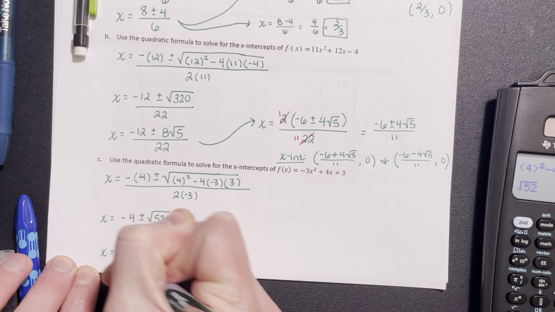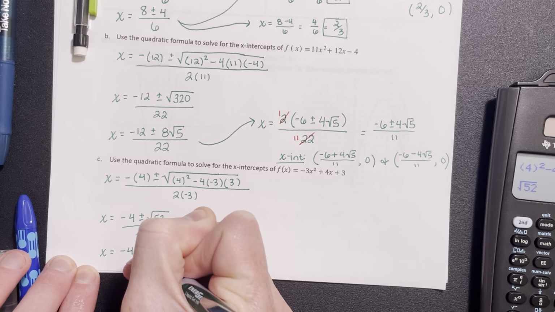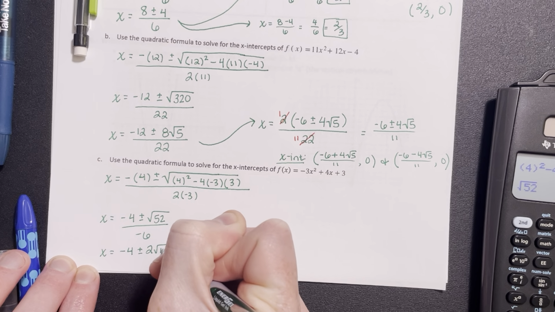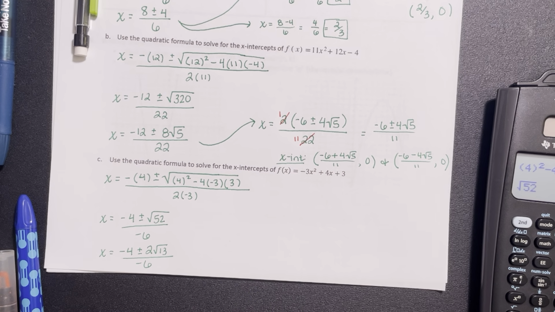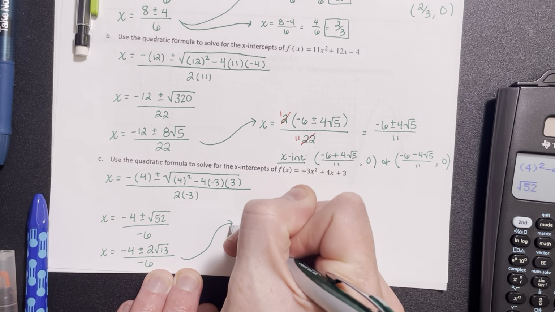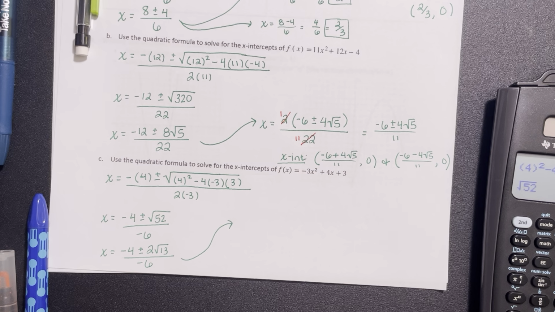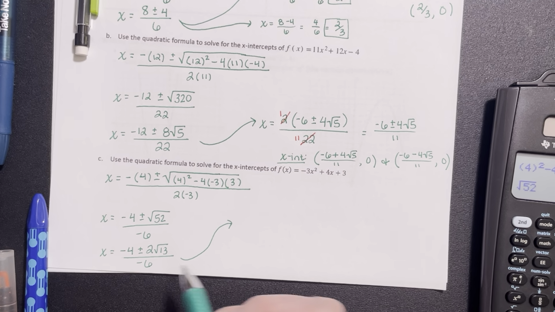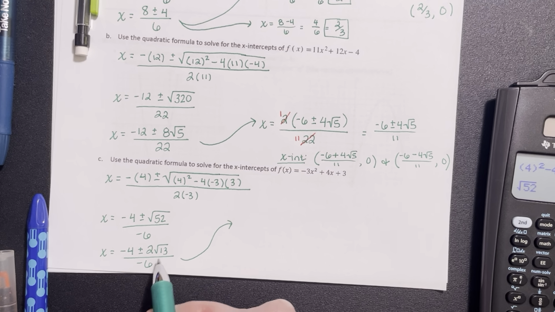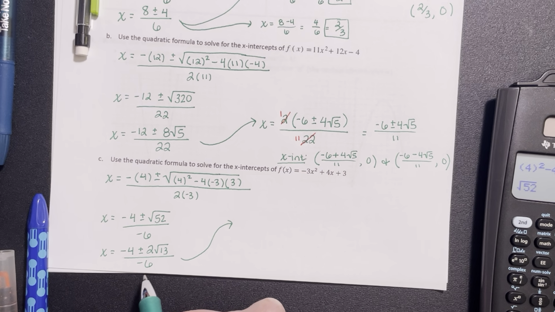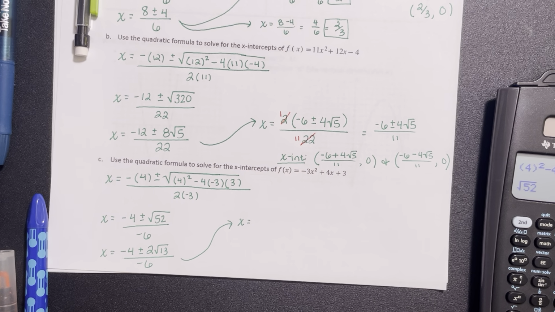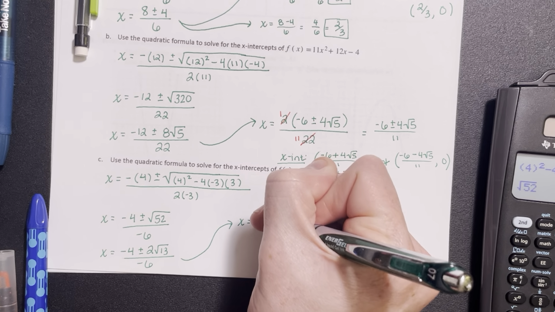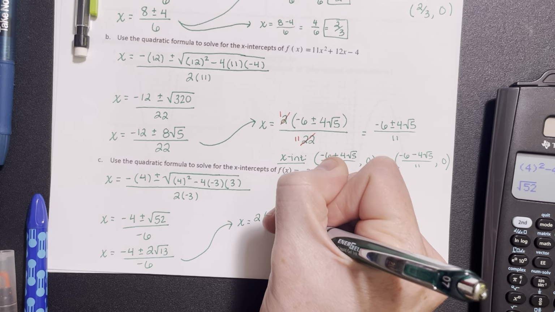So I'm going to rewrite this now as negative 4 plus or minus 2 square roots of 13 over negative 6. This still can reduce. It's a lot of work, but you do need to reduce as much as possible. So when I look across the numerator and the denominator, I'm looking for a common factor that will help reduce this. And this can reduce by a factor of 2. I'm going to pull out a 2.